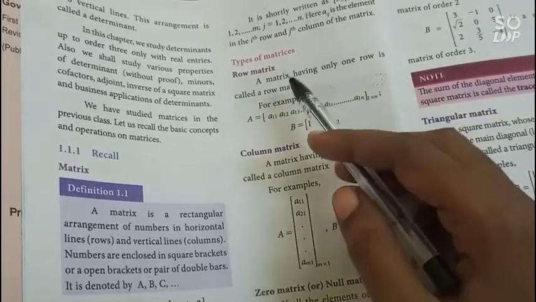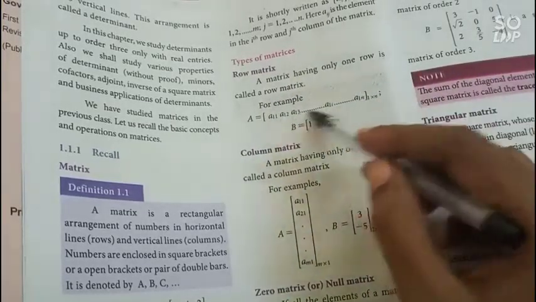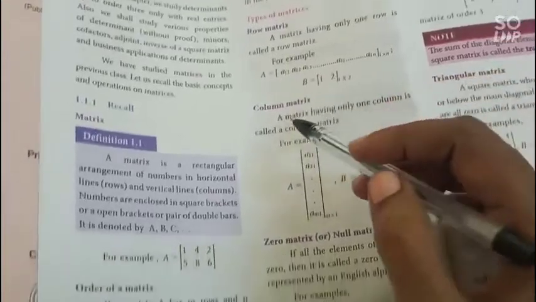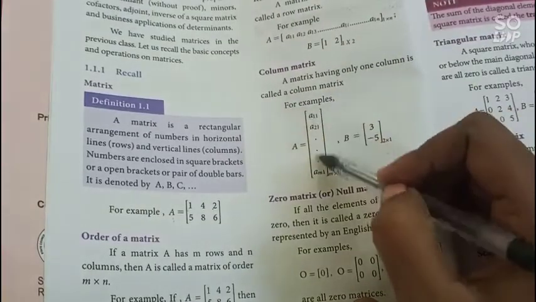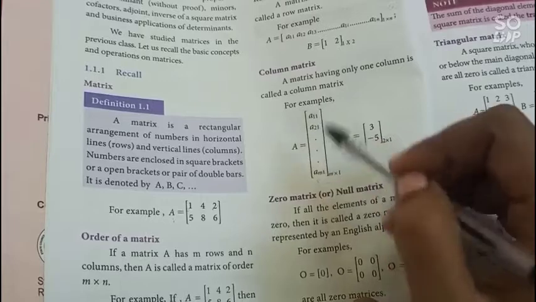So row matrix. What's the meaning of row matrix? There is only one row. So only one row means row matrix. Then column matrix means the matrix having only one column.